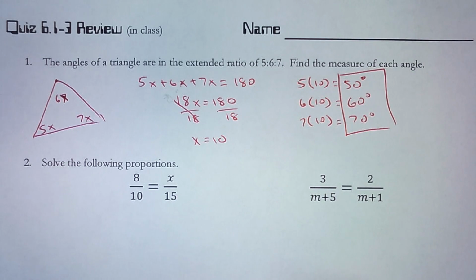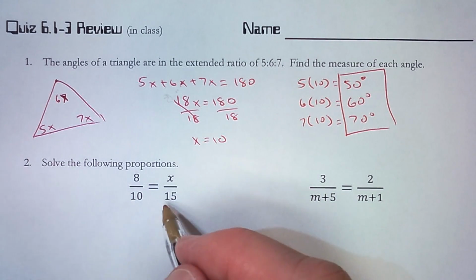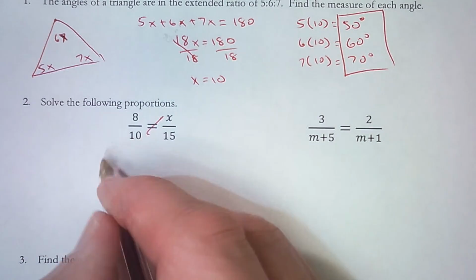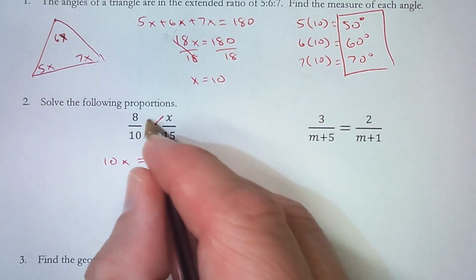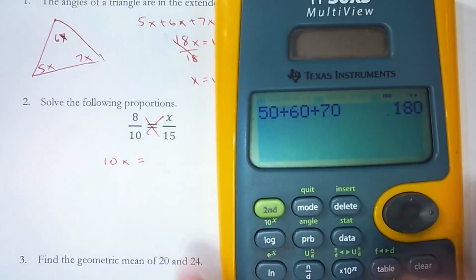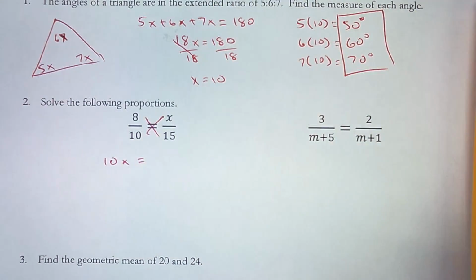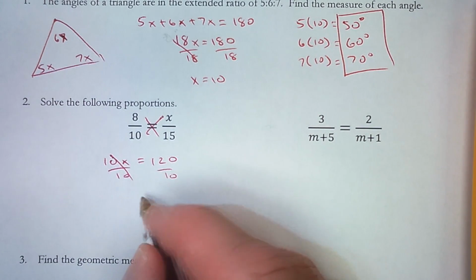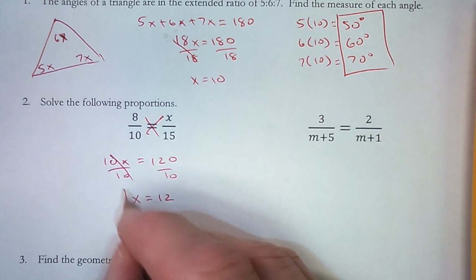Okay, solving proportions. We're going to do that with the cross products property. Multiply across, 10 times x, and 8 times 15 is 120. And I can divide by 10, and I get x is 12.